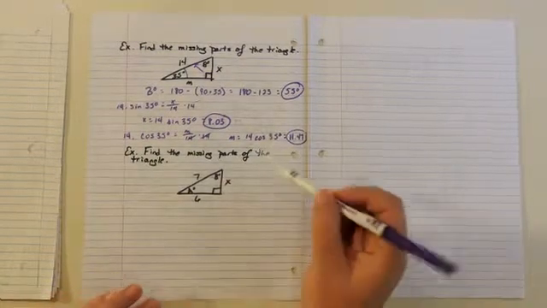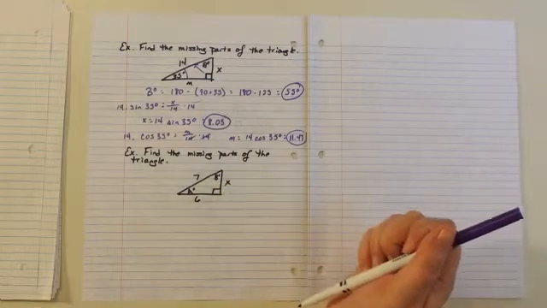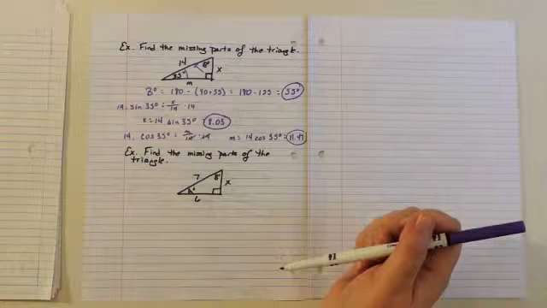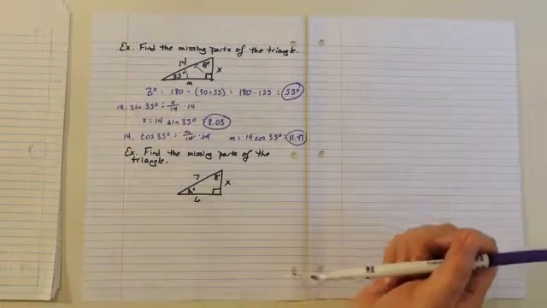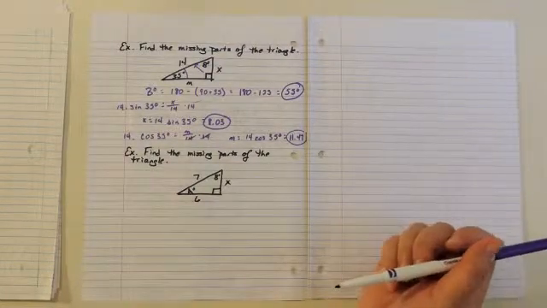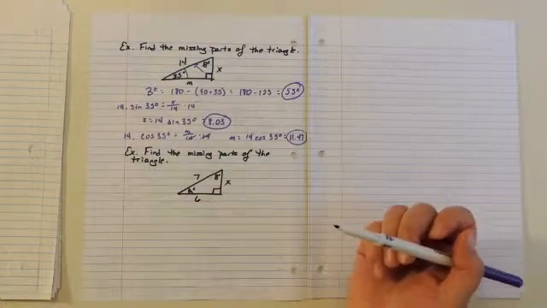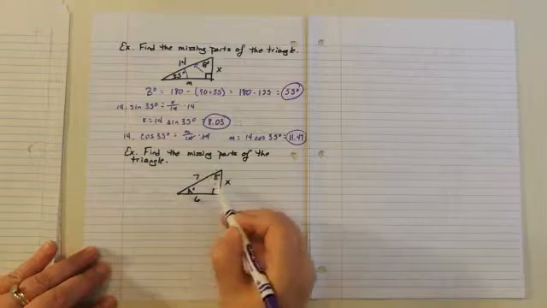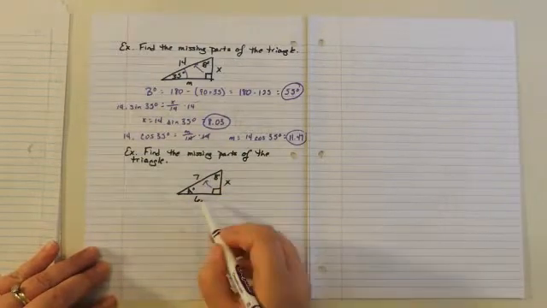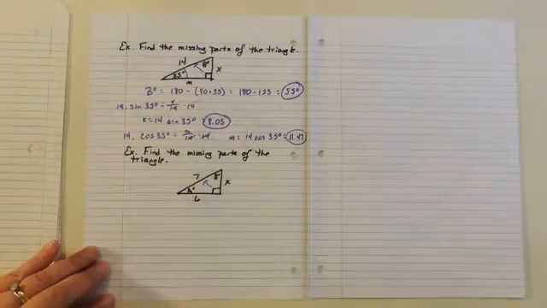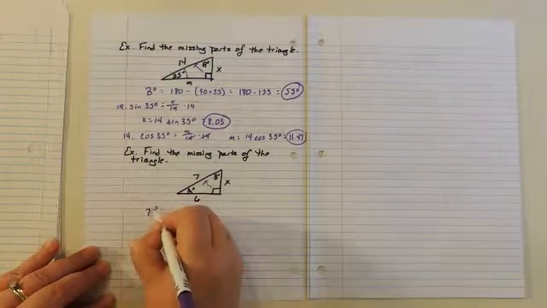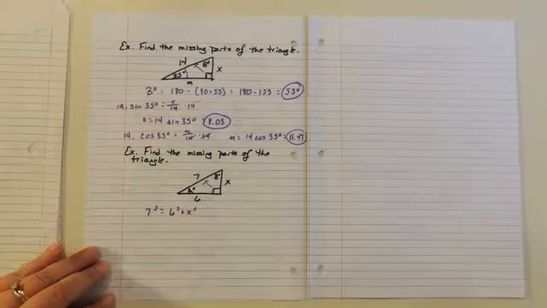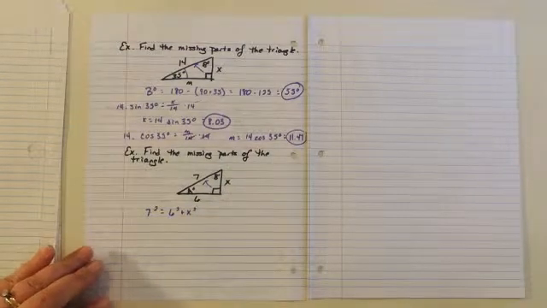Let's try another one. Find the missing parts of the triangle. When two sides of a right triangle are given, we can find the third side using the Pythagorean theorem. So don't forget to use the knowledge you already have. So we have the hypotenuse is 7, this side is 6, and this side is x. So we know that 7 squared is going to equal 6 squared plus x squared using the Pythagorean theorem.